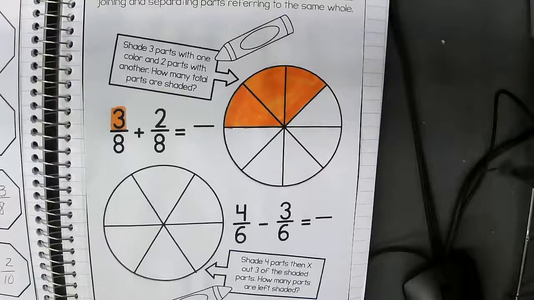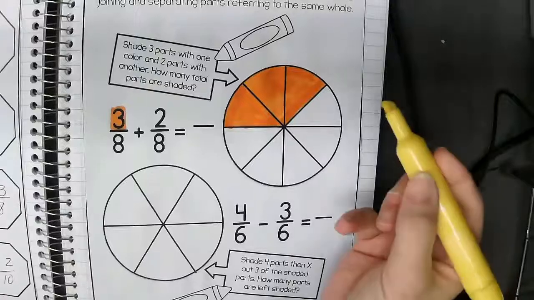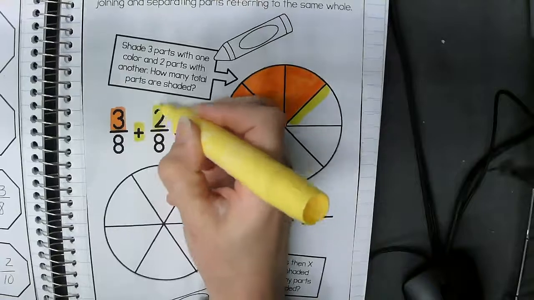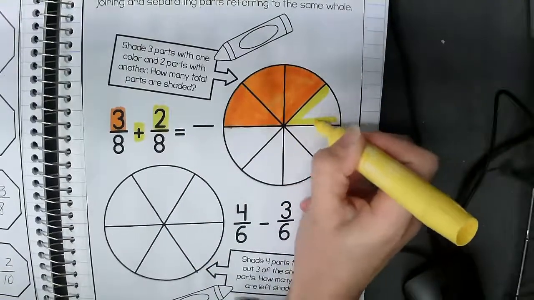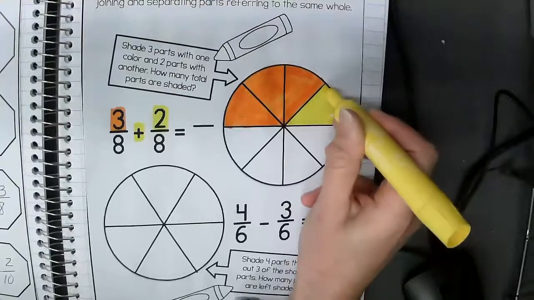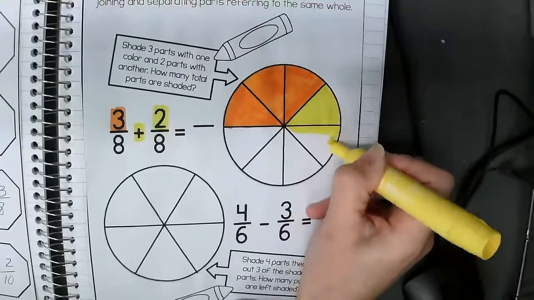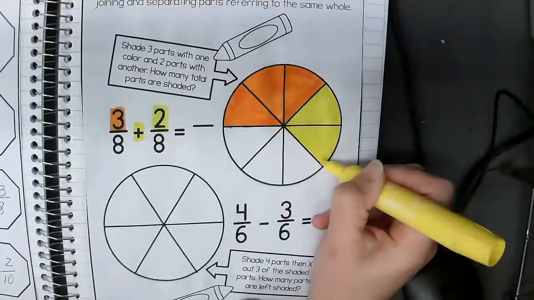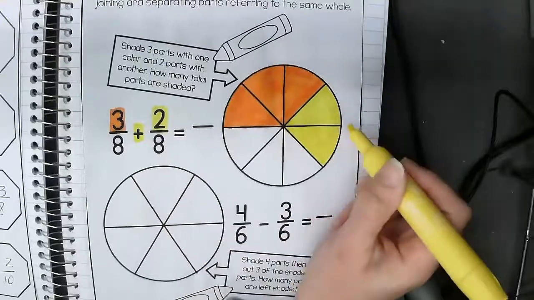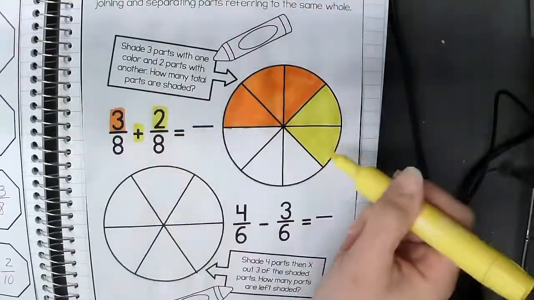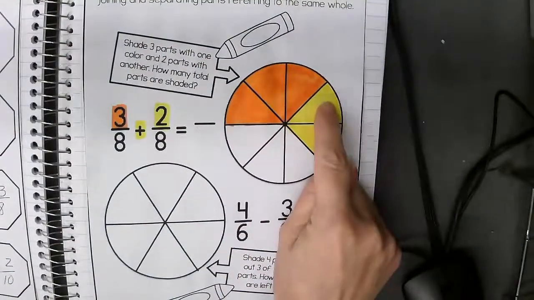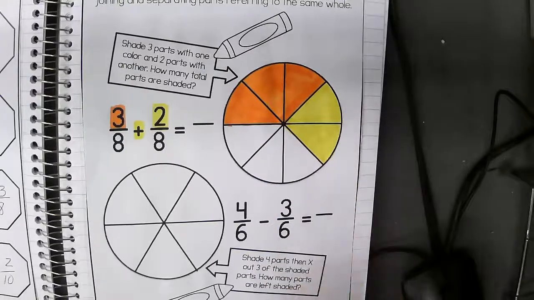All right. Then we are going to shade another 2 parts, because we are adding for this problem. We are shading another 2. So if we're dealing with $1, I might have 3/8 of $1 and Miss Club might have 2/8 of $1. And when we put our money together, we would have 1, 2, 3, 4, 5 8ths.